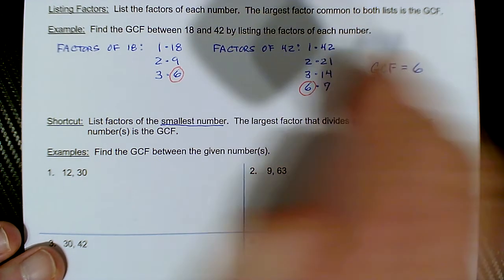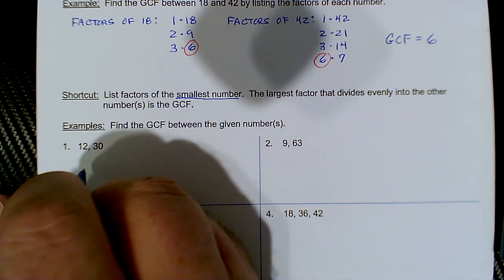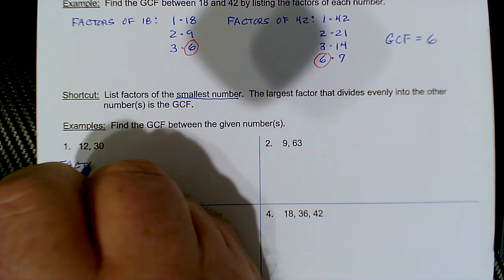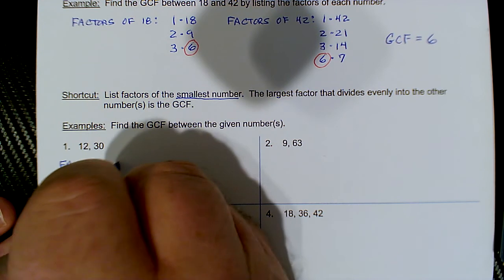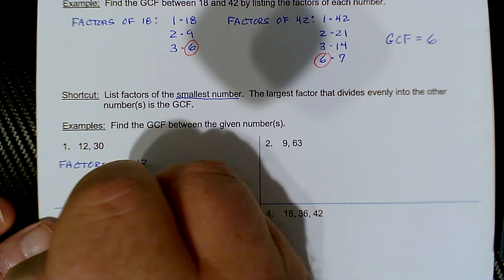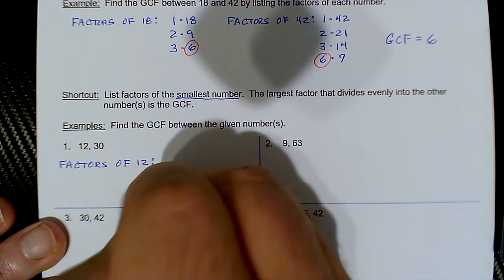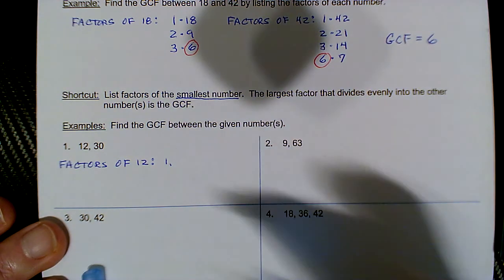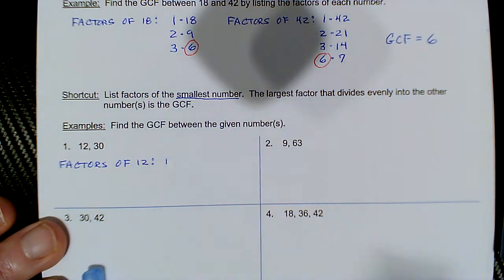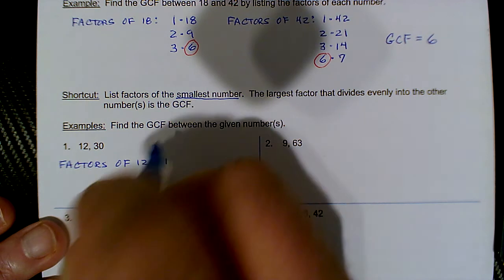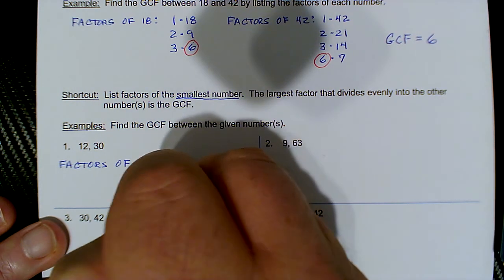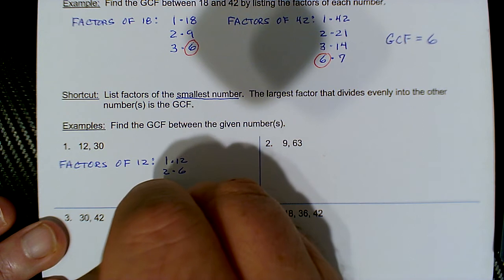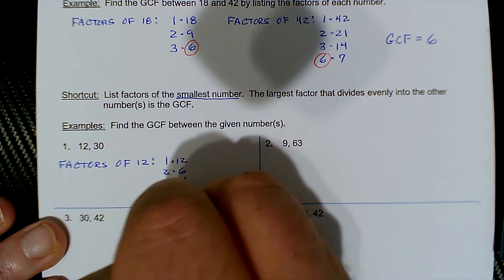See, it shortens things up, because what you could do is say the factors of 12. Okay, so we're going to list the factors of the smallest number. So that's 1 times 12, 2 times 6, 3 times 4, and that's it.